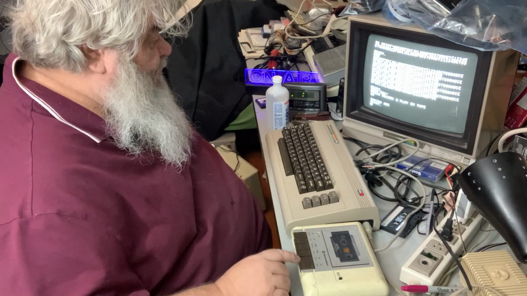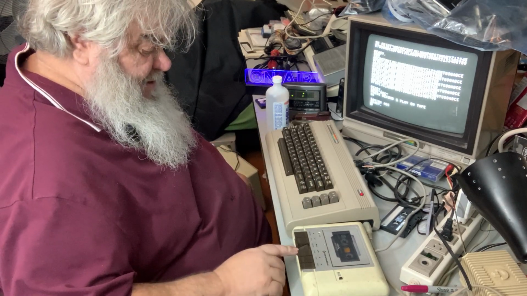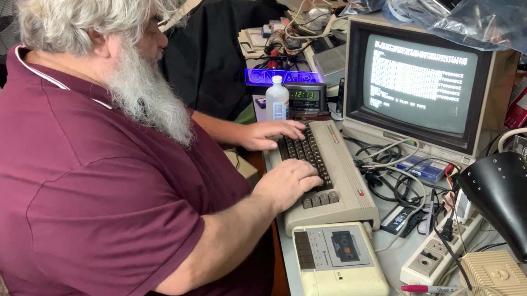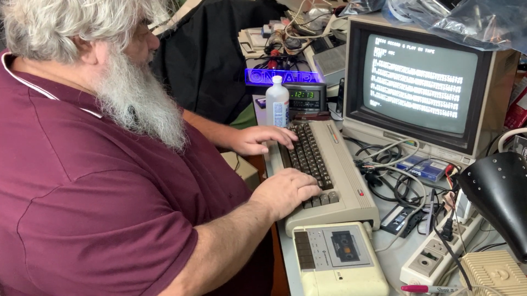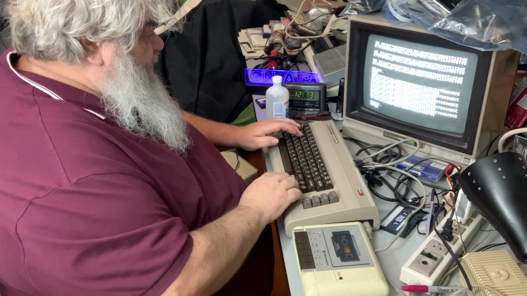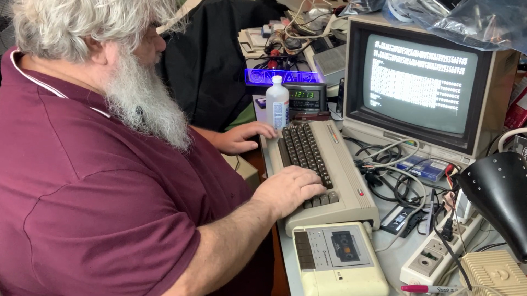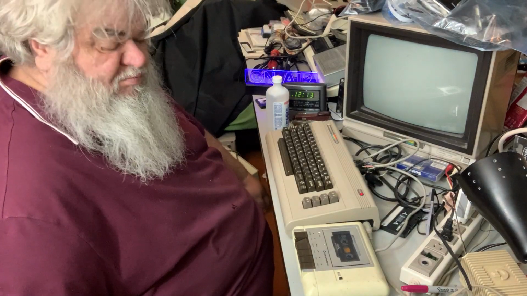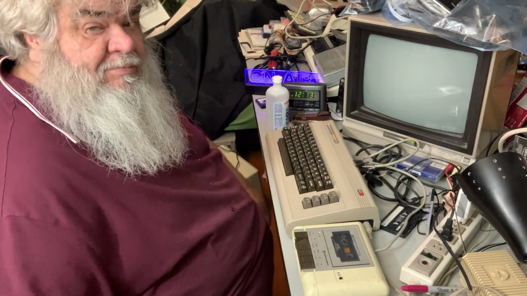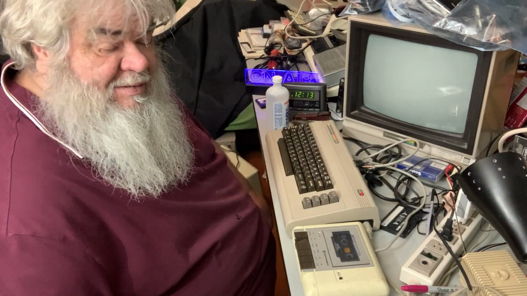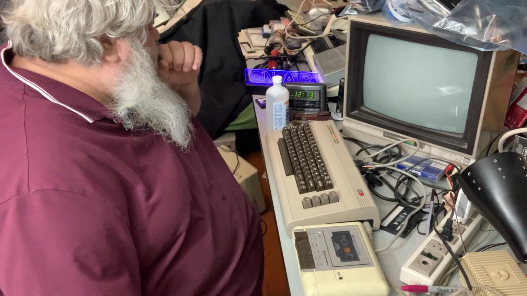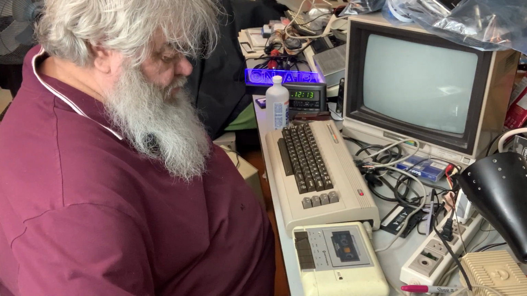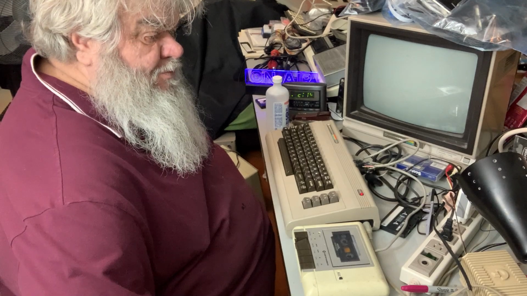Okay. It says it has saved ABC. There it is. We'll run it. We'll say new. And we'll say load. And we'll press play. So it thinks it has saved it. But has it actually saved it? We will know in a few seconds.